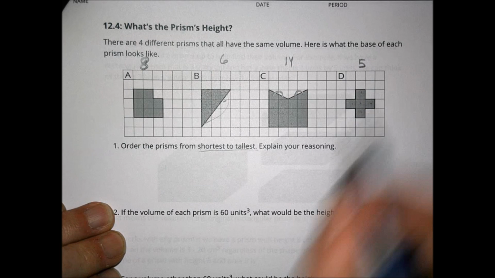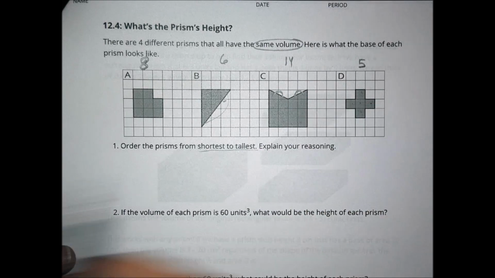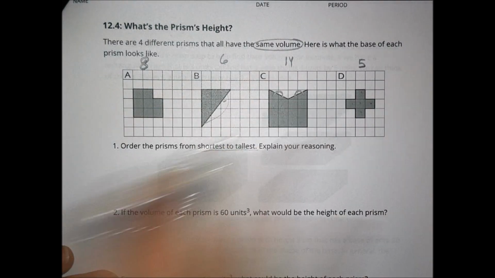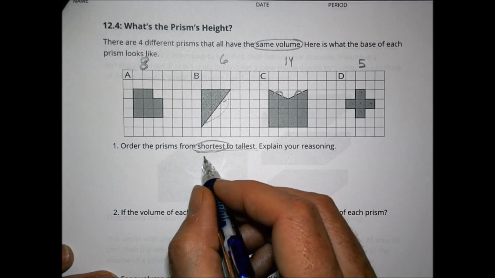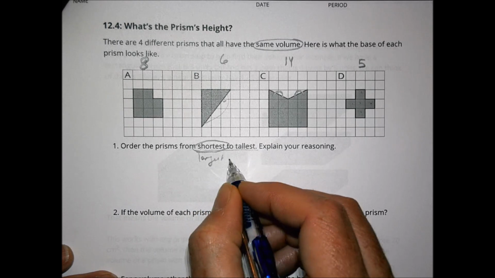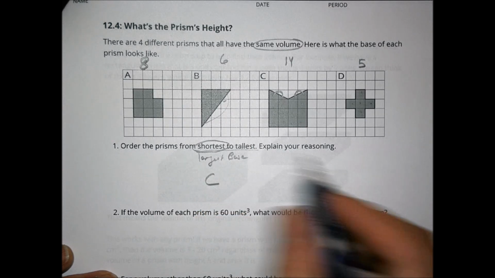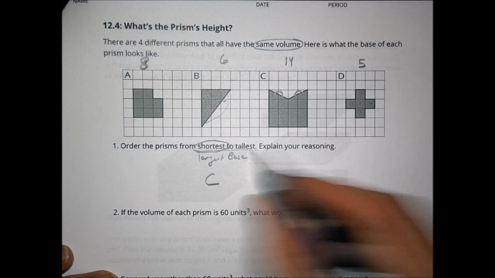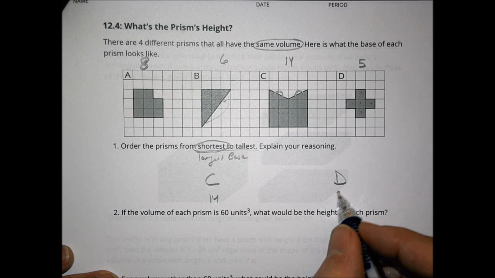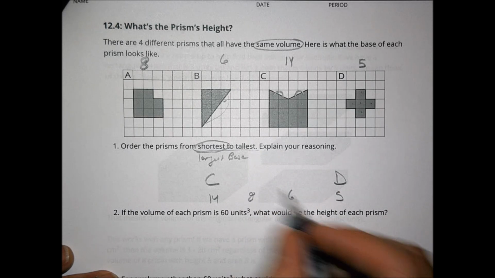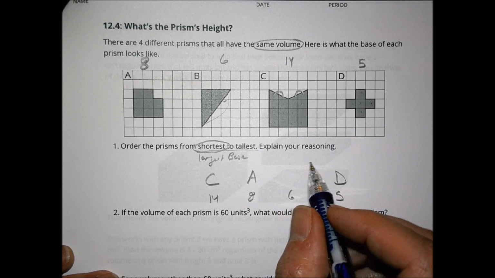Okay, so they all have the same volume, right? They look different, but same volume. That means their heights are going to change. So the shortest one is going to be the one with the largest base. That'll be C. Now the tallest one is going to be the one with the smallest base, and that right here is going to be D. Right? So we have 14 and we have 5, and then going in order we have 8 and 6. We have C, A. Oops, sorry, shortest.